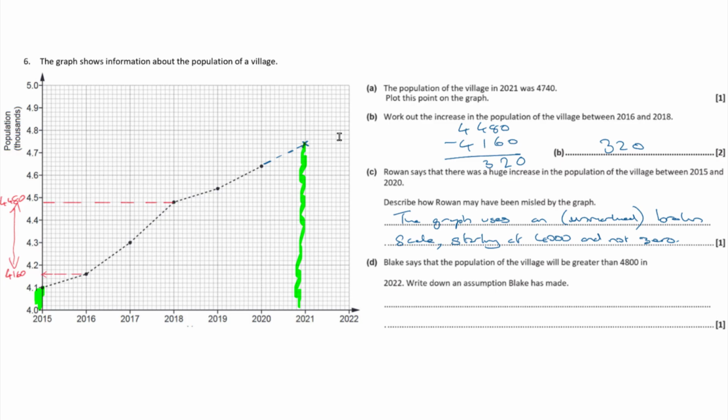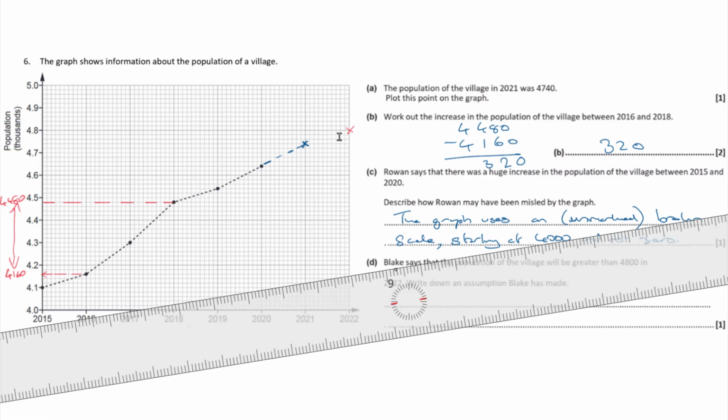Blake says the population of the village will be greater than 4,800 in 2022. Write down an assumption that Blake has made. So for it to go above 4,800, which would be here, he's expecting the graph to go above that. So what is he expecting to happen then?